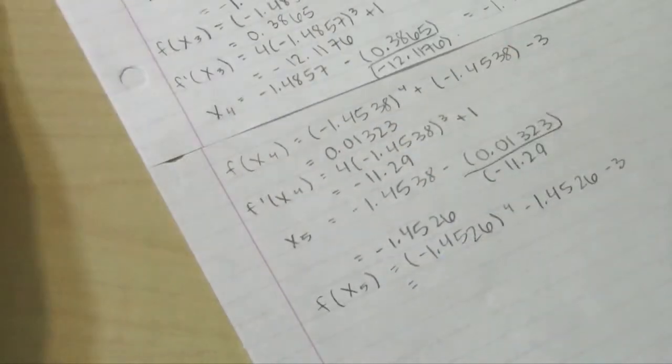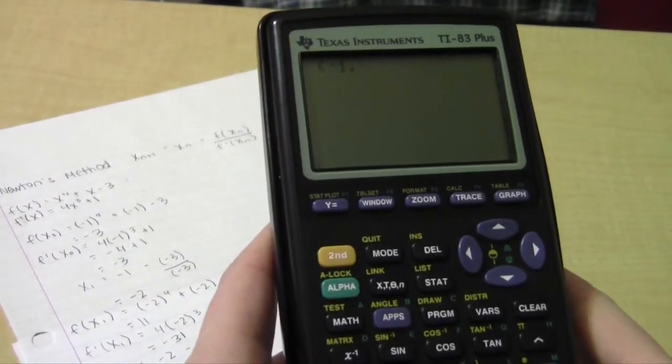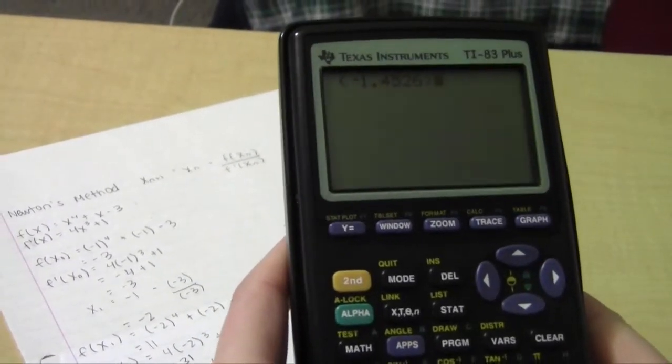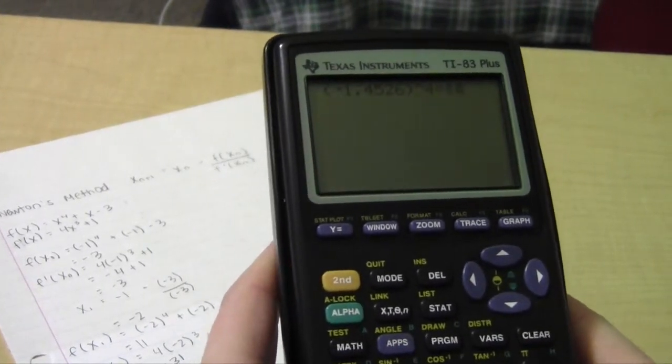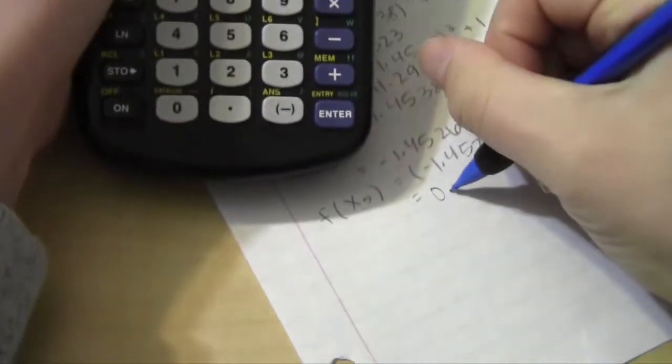And then when we plug that into the calculator, we're going to get a really small decimal.